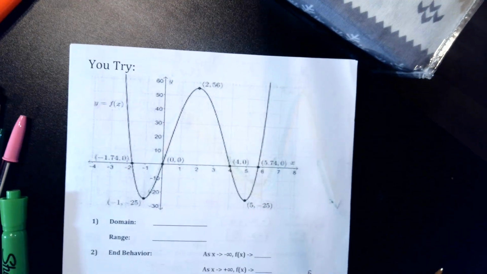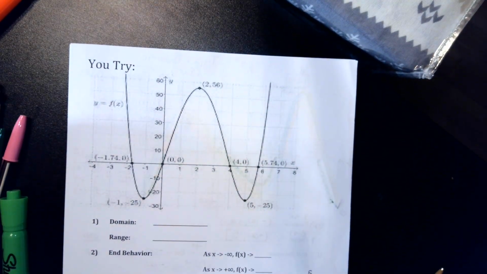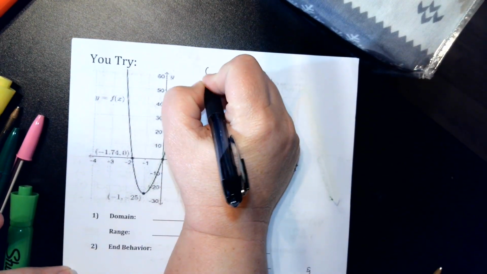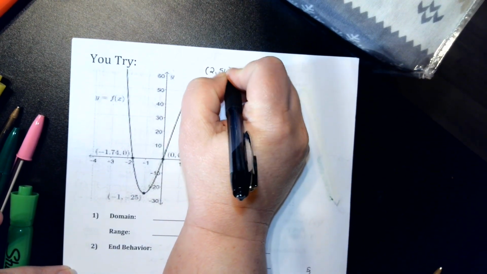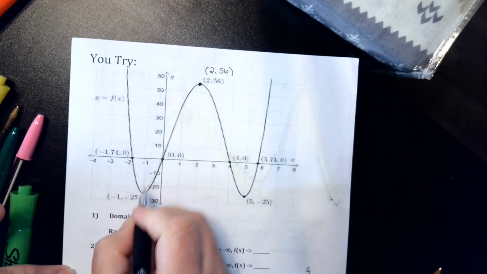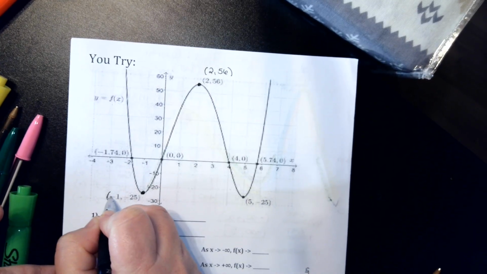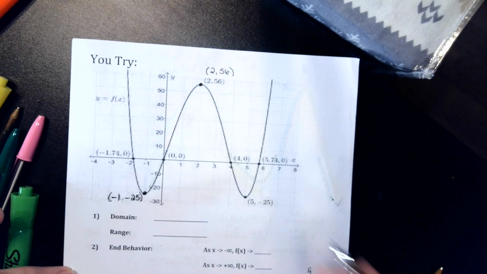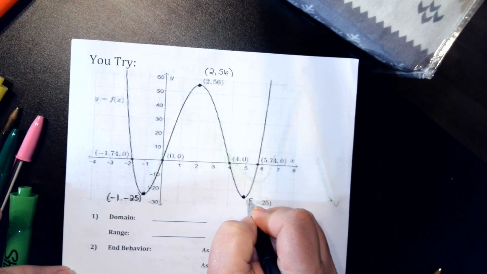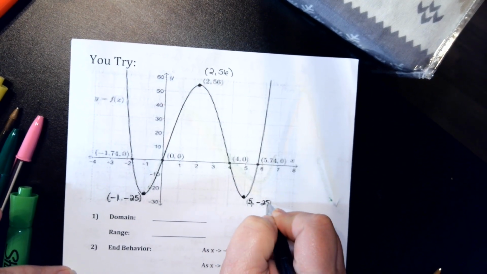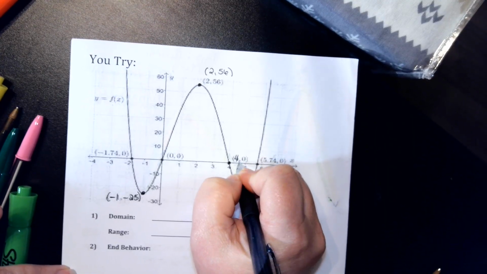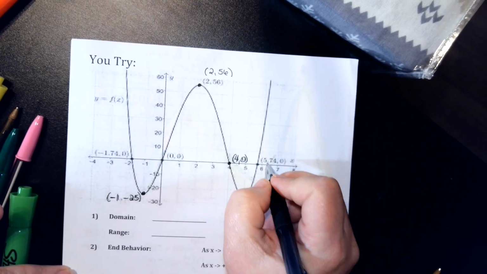Now, these are a little hard to see, but this is a U-try problem. I'm going to come in here and write these a little better. That point right there is 2 and 56. This point right here is -1, -25. This point right here is 5, -25. This point right here is 4, 0.